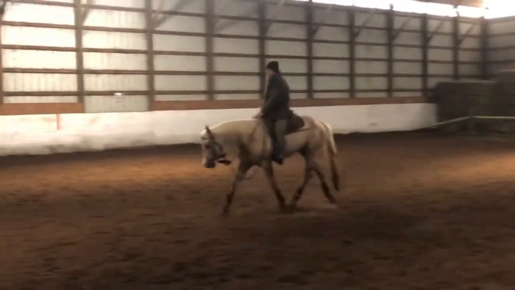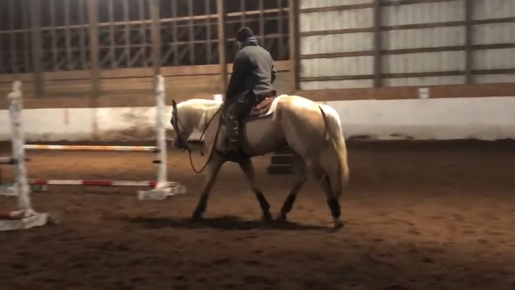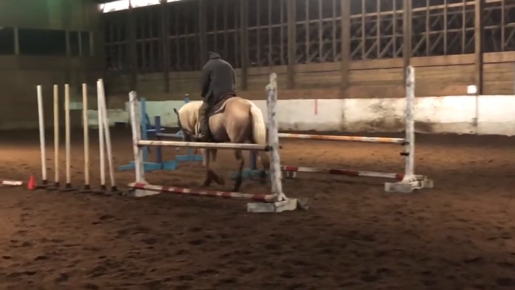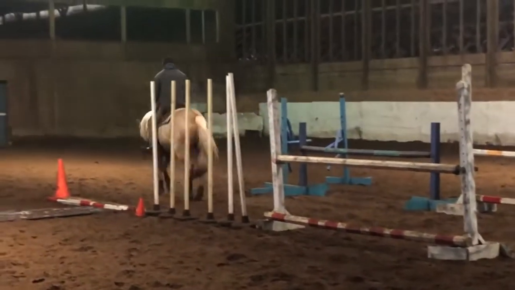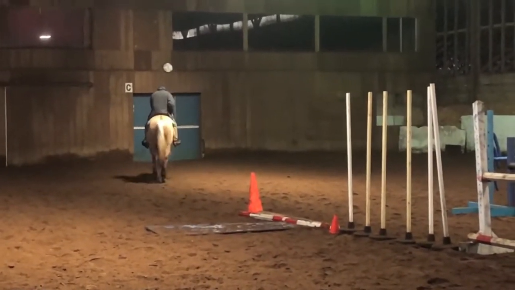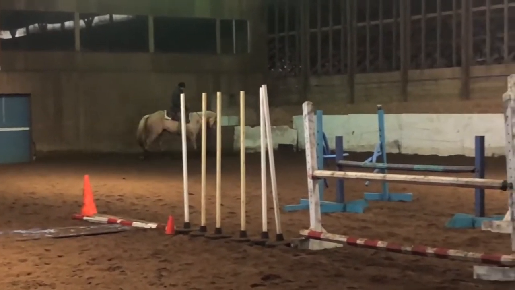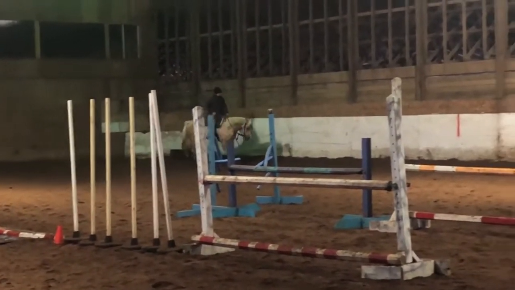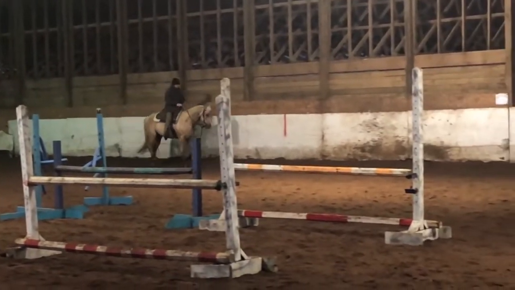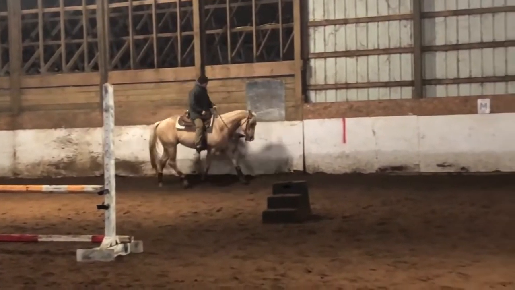If you notice again, if I need that rein, I can lift it up off of his withers. If I need more than that, I can draw that rein straight back to my hip. Again, that's called the steady rein position. And that's how I'm getting him to slow the trot down if I need to.